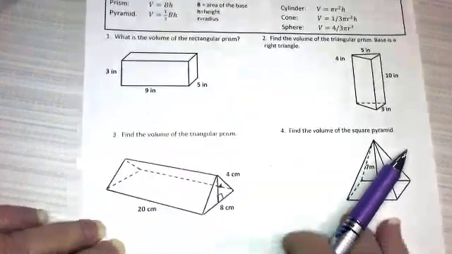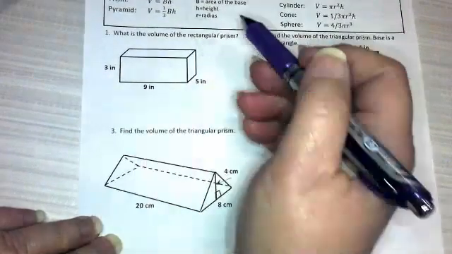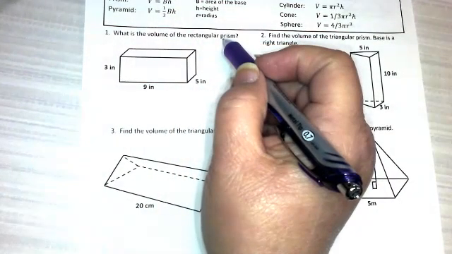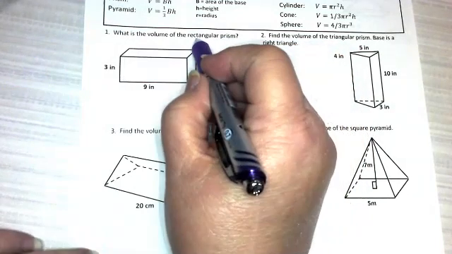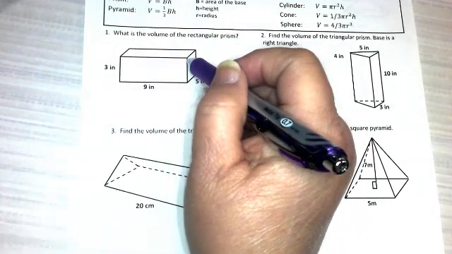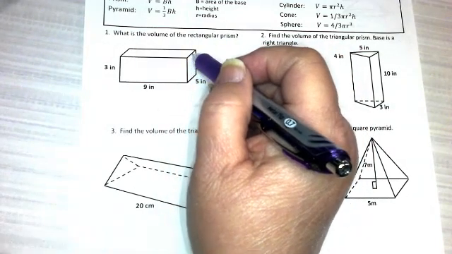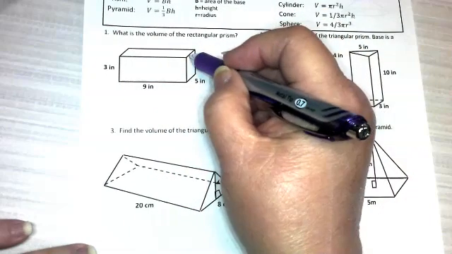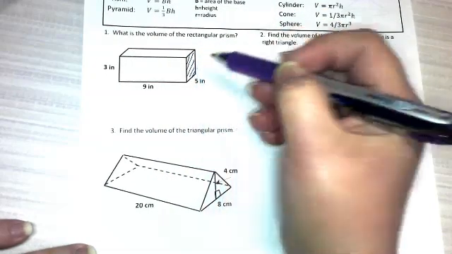So let's take a look. We're going to start out with this rectangular prism. We name a prism by the shape of its base. So rectangular prism, honestly, all the sides are rectangles, so any side could be the base. I'm just going to choose this one for right now.